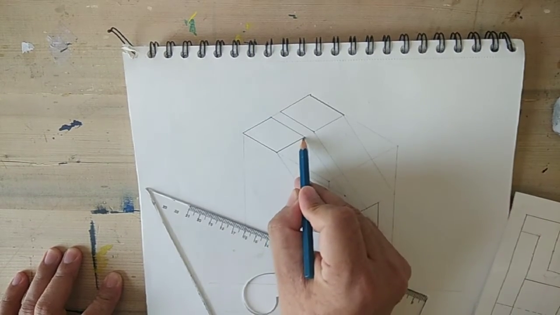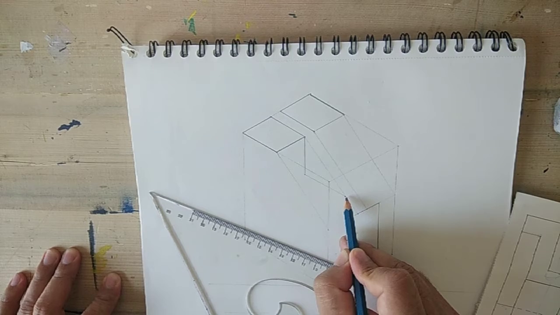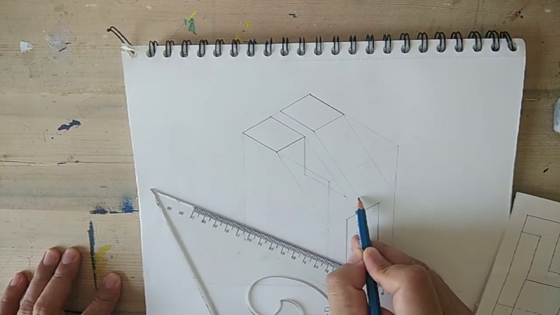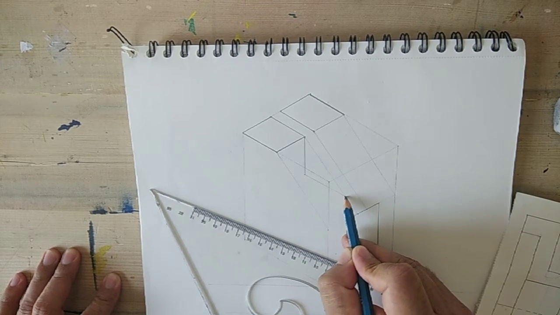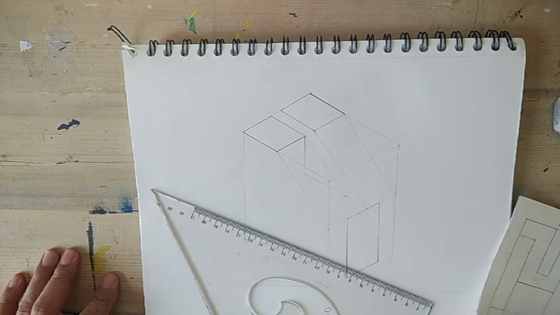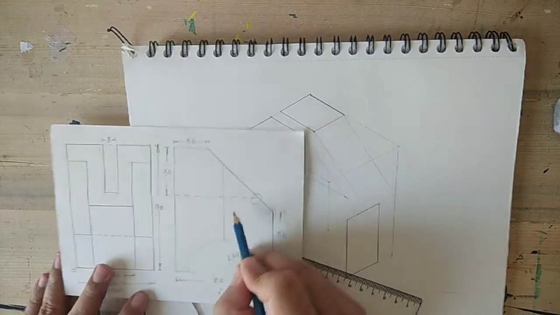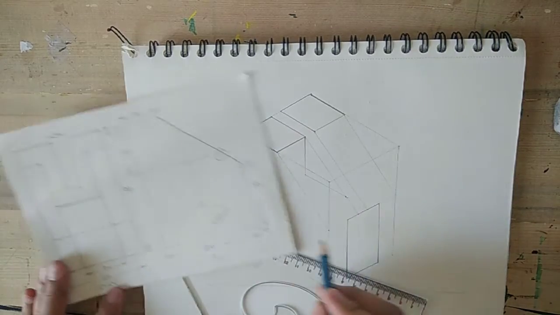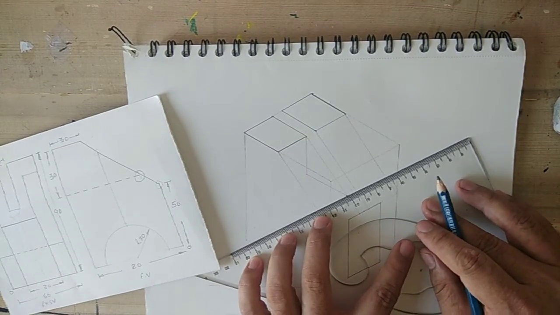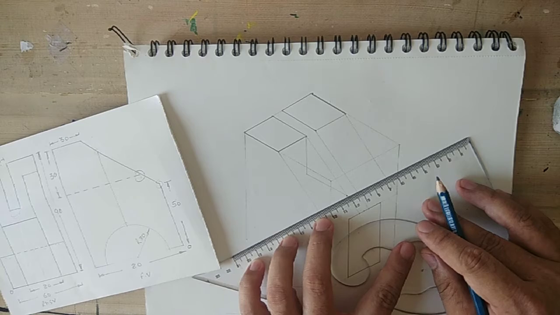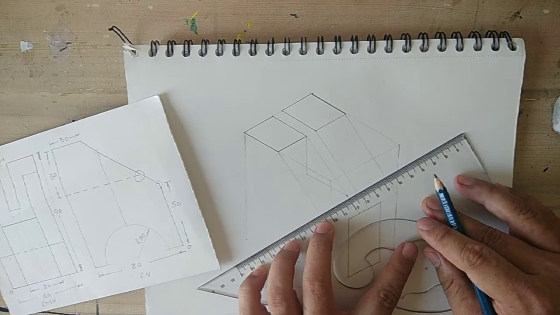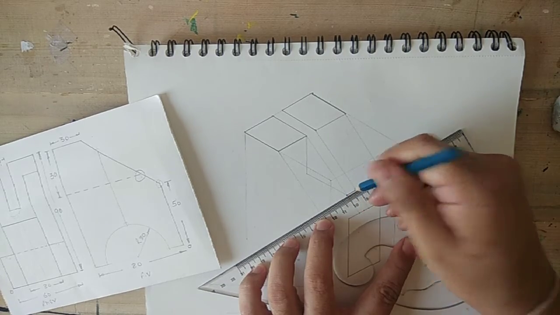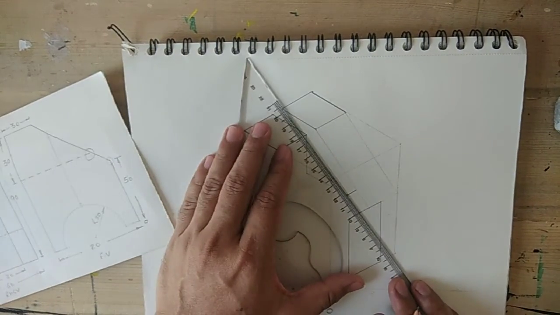If you are measuring from this point, then mark the projection on that line. If you are measuring from this corner point, then mark the projection on this line. So right now it is this point. This point is nothing but this point. Okay, this point is your this point. Now join.